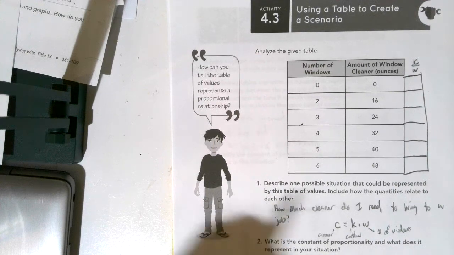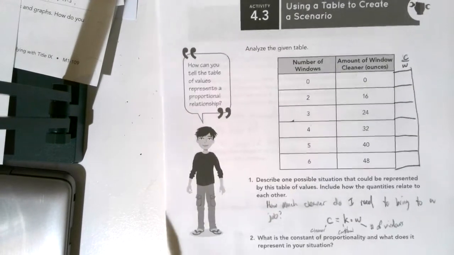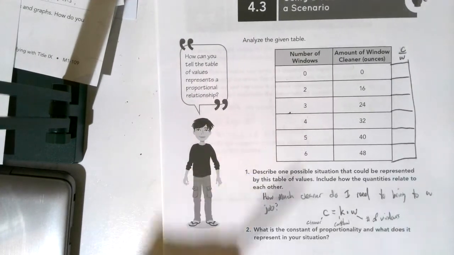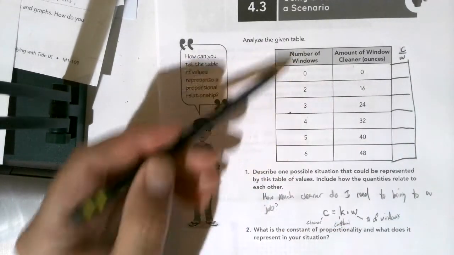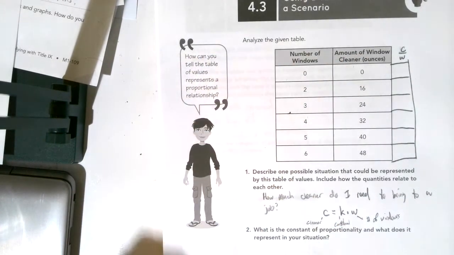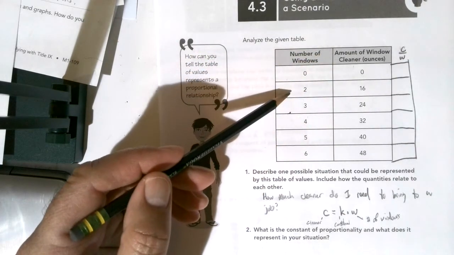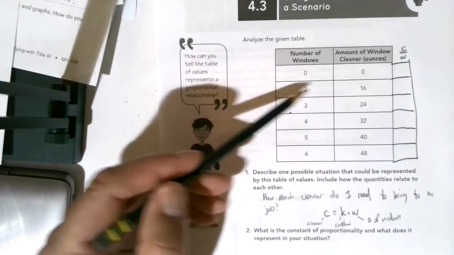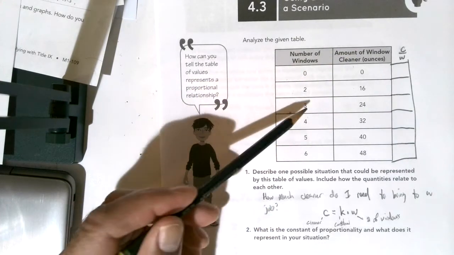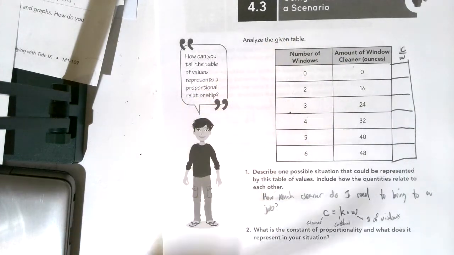Everybody, we're going to go through activities 4.3 and 4.4 in this video. First one, for 4.3, you have to analyze a table. It gives you the number of windows and the amount of window cleaner used. So if you don't clean any windows, you don't use any cleaner. You clean 2 windows, or you have 2 windows to clean, you use 16 ounces of cleaner. 3 windows, 24. 4 windows, 32.